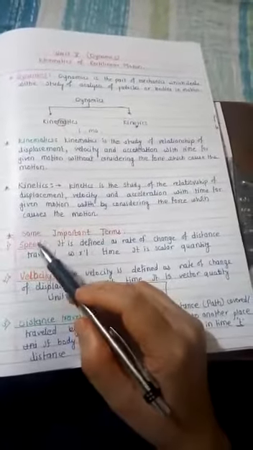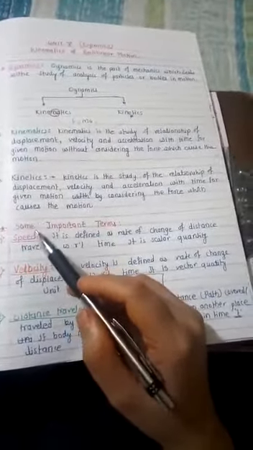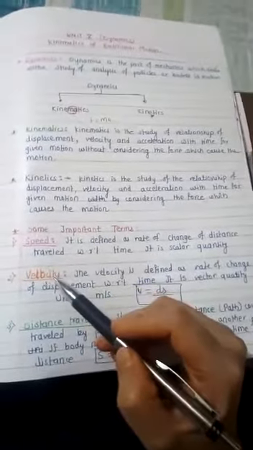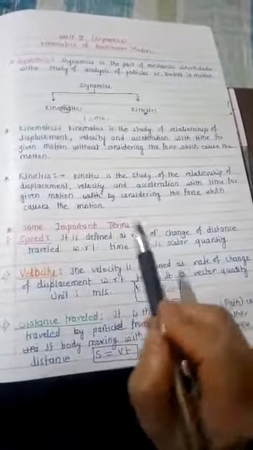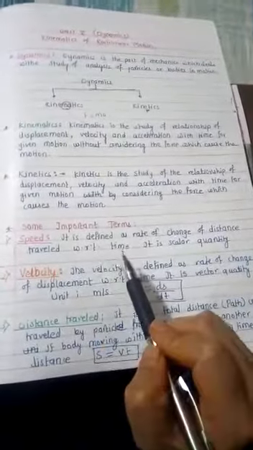What is the difference between speed and velocity? Speed is a scalar quantity and velocity is a vector quantity, and speed is defined as the rate of change of distance with respect to time.